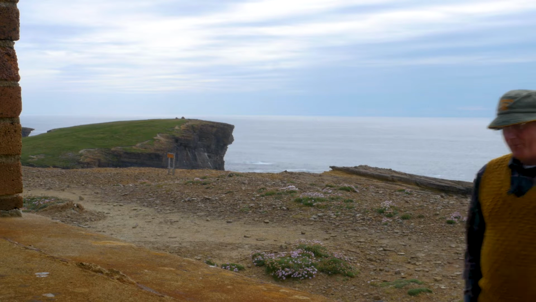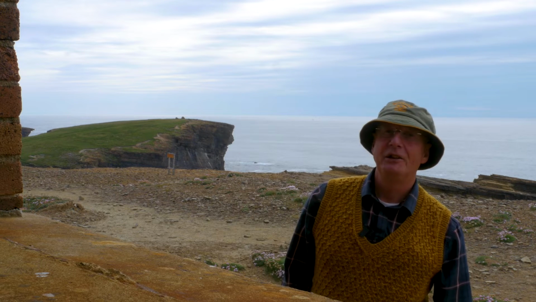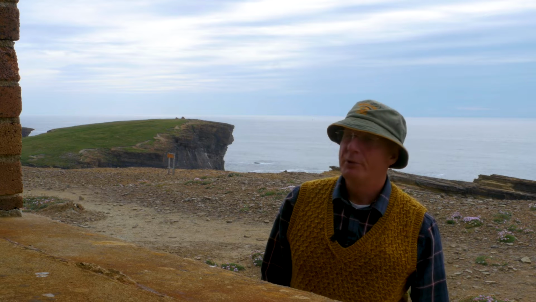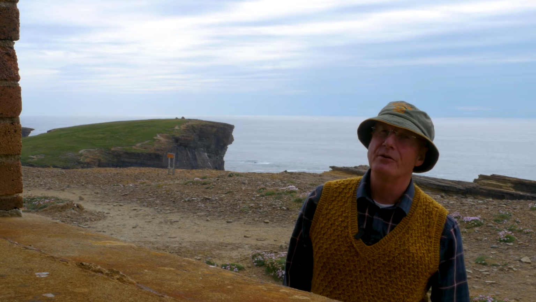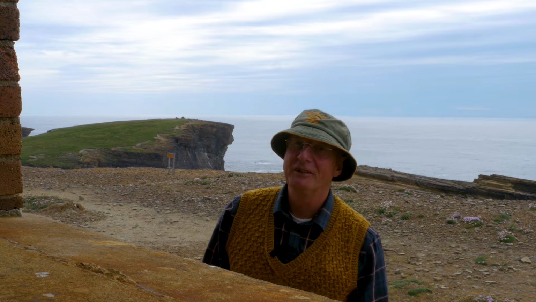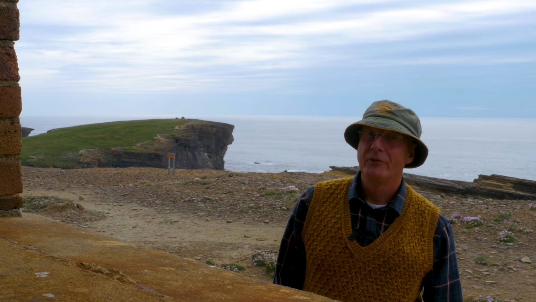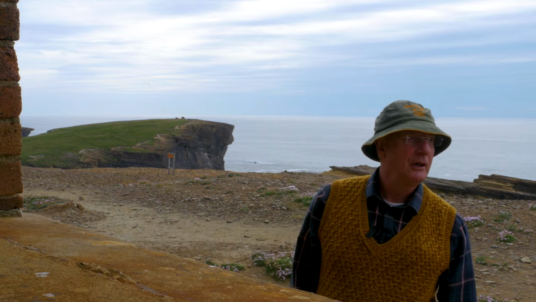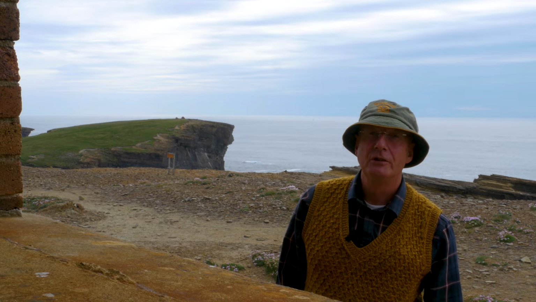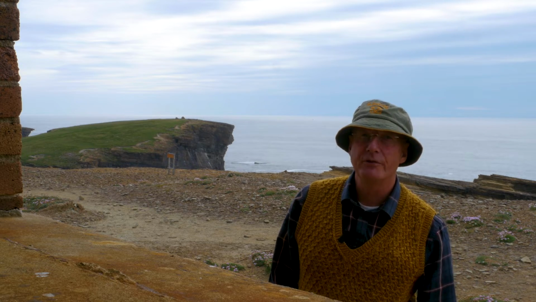We're at Yesnaby, on top of the cliffs, on a calm day in June. But Colin Keldy was here with his video camera on a very stormy day earlier this year, and he painted a very different story, because his video shows us that the spray and the wave water is getting up onto these cliffs. And that's impressive, because I'm standing 30 meters above sea level.